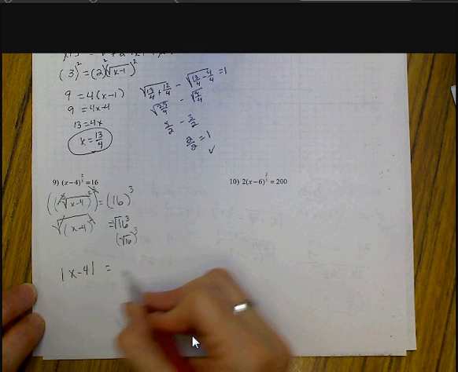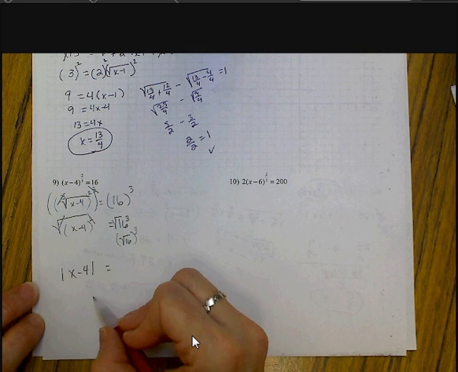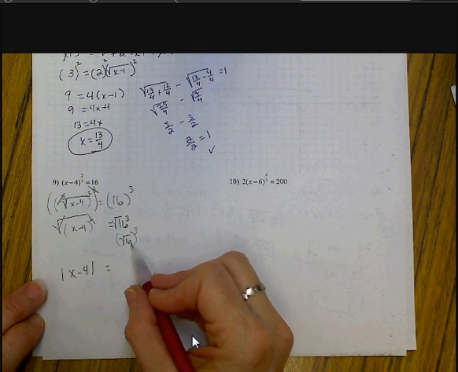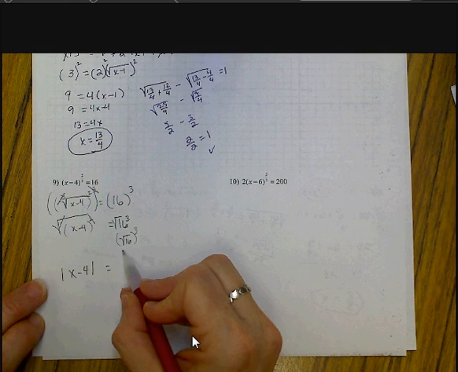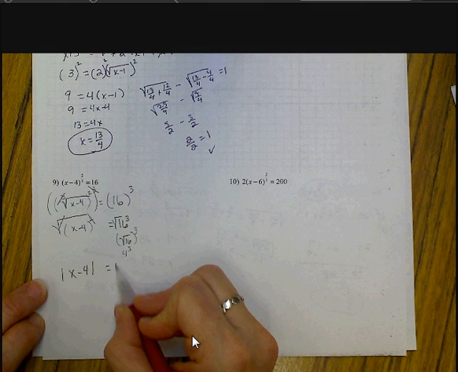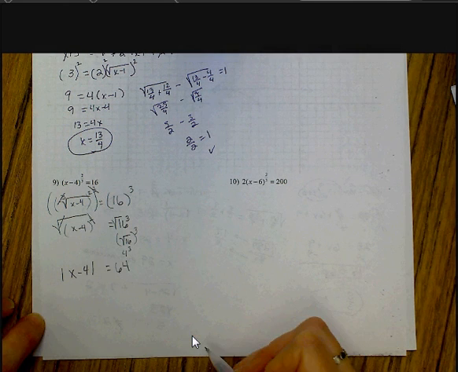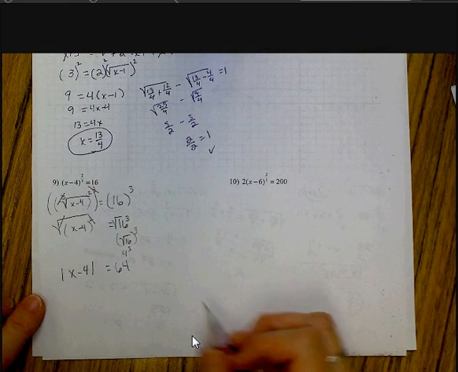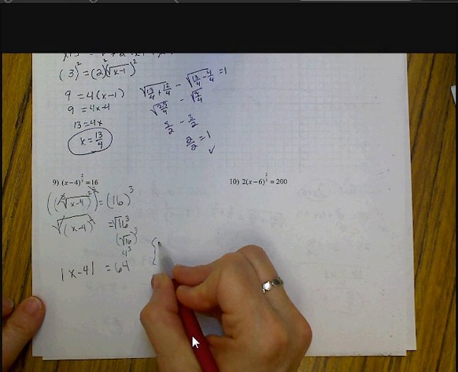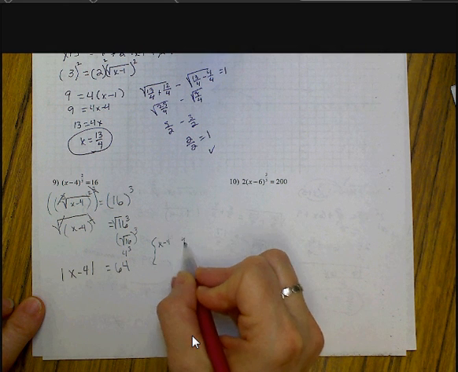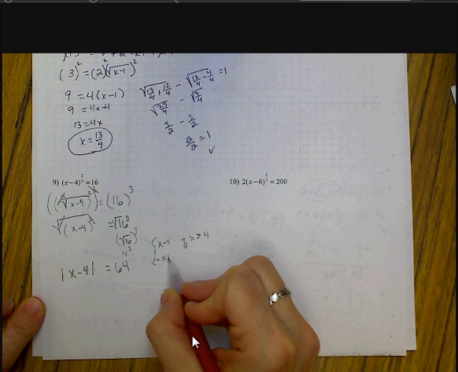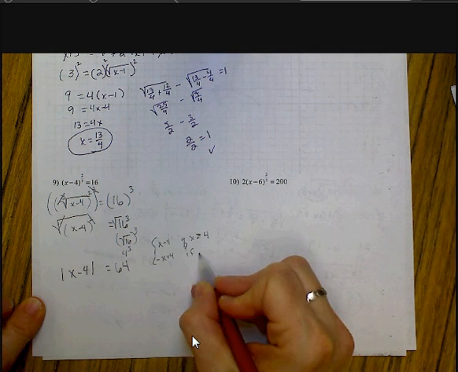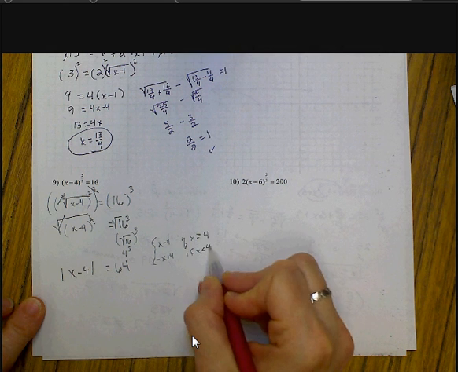When I do that, I'm going to need a piecewise, and on the right hand side, I know the square root of 16 is 4, so this becomes 4 cubed, which, oh yeah, we know that, that's 64. Looking at this piecewise, we'll get x minus 4 if x is greater than or equal to 4, and the opposite of that if x is less than 4.